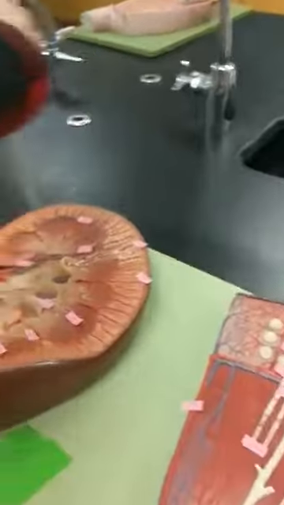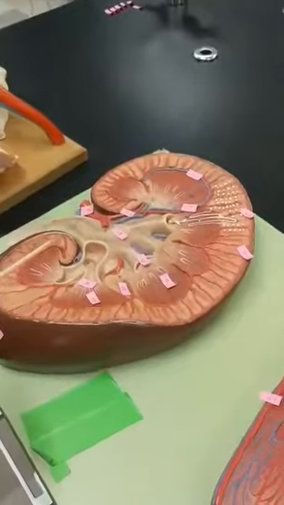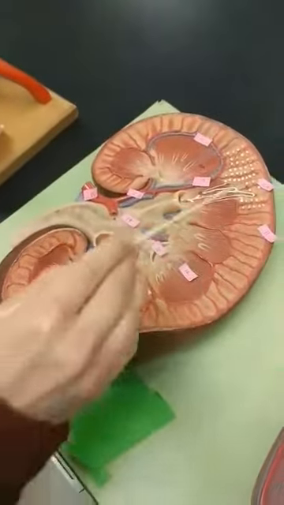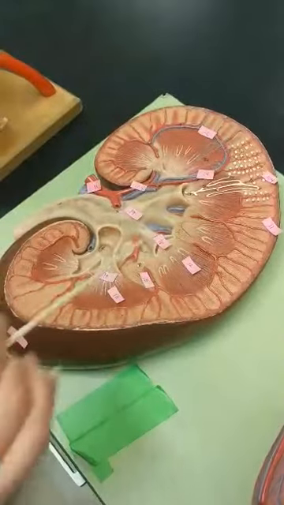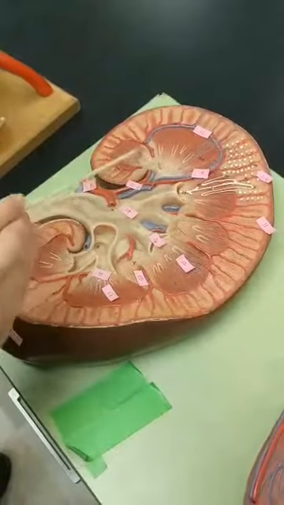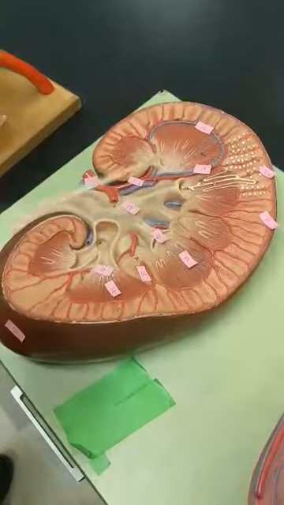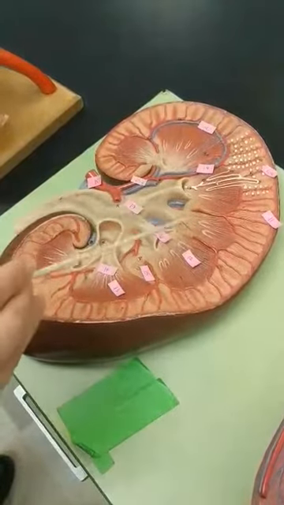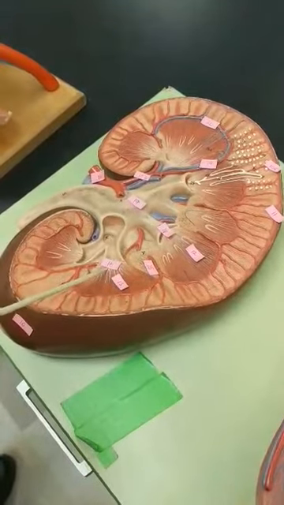This whole thing along here, this brown part, is the renal capsule, and this outer portion, seen all along here, is your cortex. The inner portion, all of that, is the medulla. Then each separate one of these is a renal pyramid, where they meet down here. Each little part is the renal papilla.